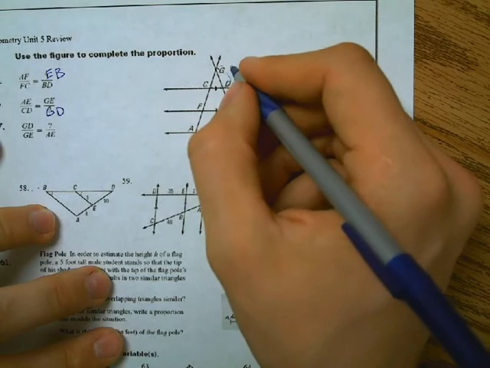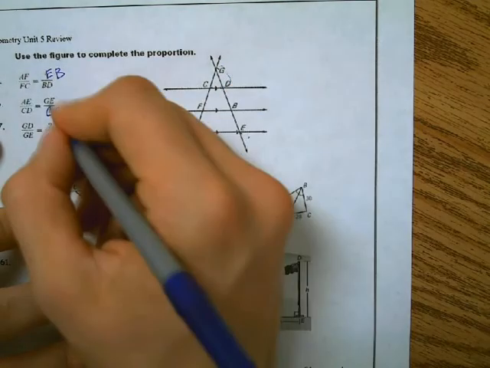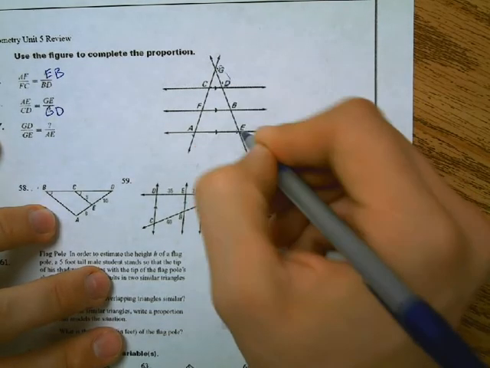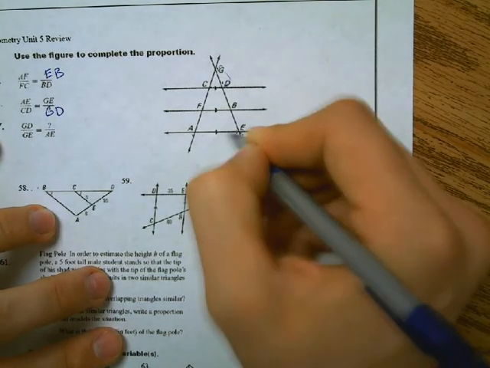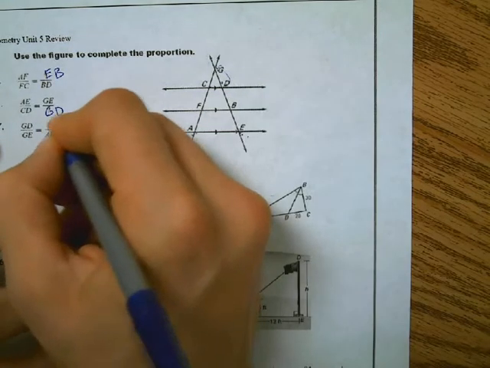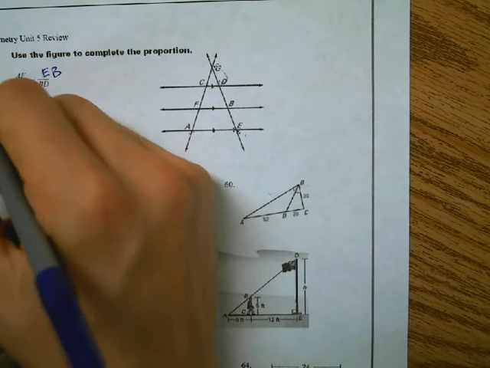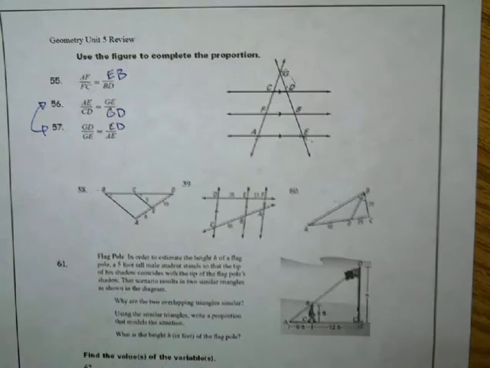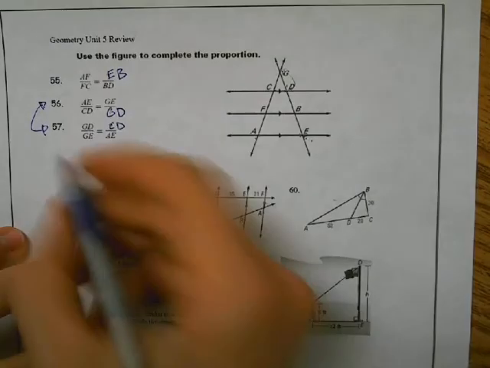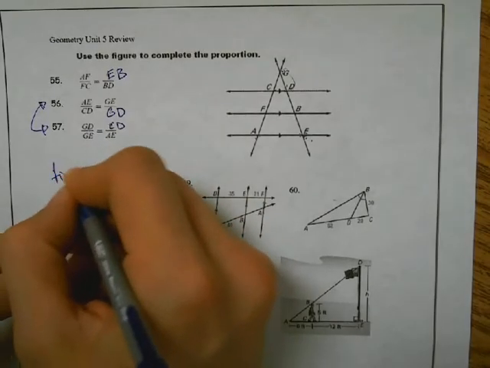And the next one is just the reverse of this. So I've got GD is to GE, little triangle, big triangle, just like what is to AE. So if this is the big triangle, CD is going to be that little triangle. And you'll notice 56 and 57 are identical. They're identical, they're just reversed order. This one, they should have the direction of find AB on all of these.